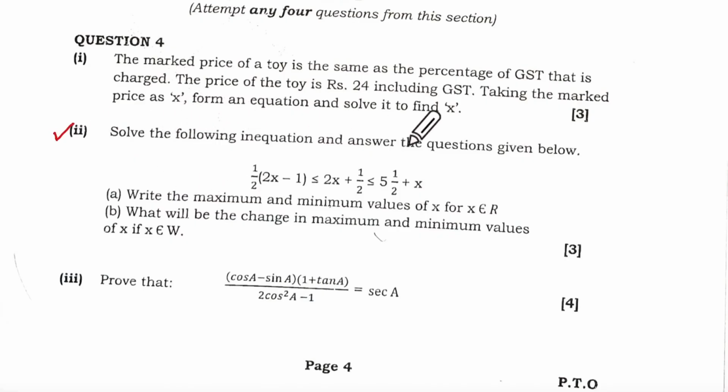Solve the following inequation and answer the questions given below. Is there anyone who will have a problem with this? No. If you take this, multiply the whole thing by 2 so that the fraction will go. And when you take this, this 5 1 upon 2 becomes 11 upon 2, and multiply the whole thing by 2 so that you will get rid of the denominator. Doable? Yes.